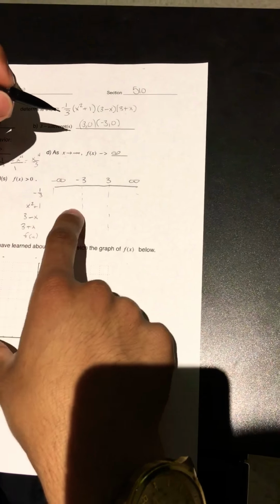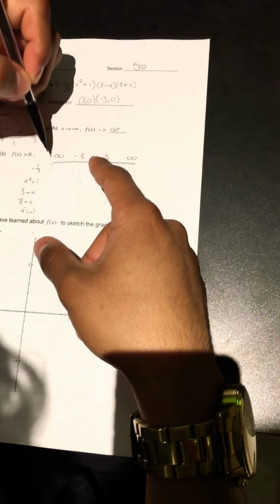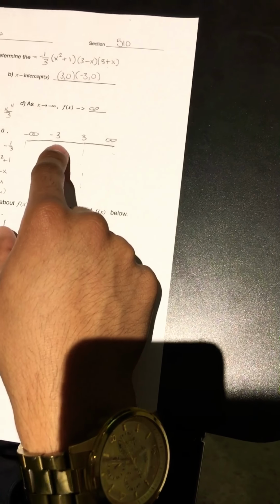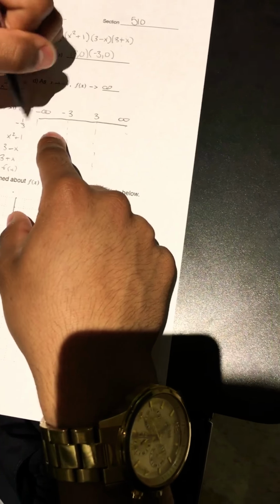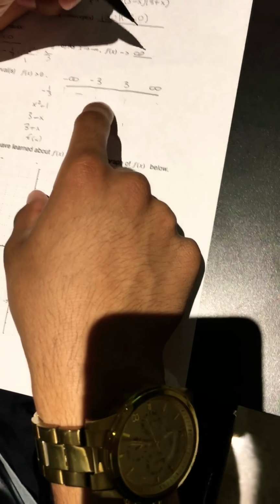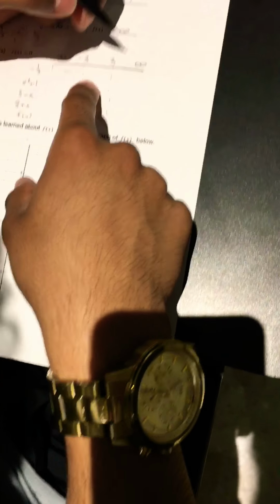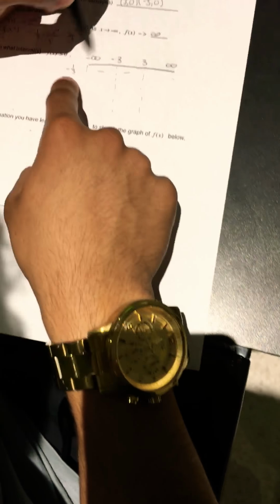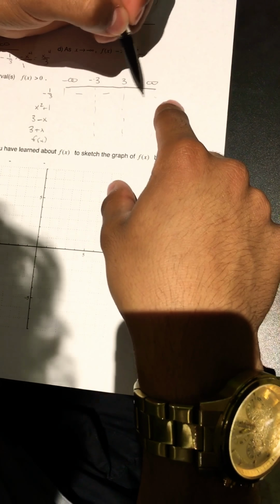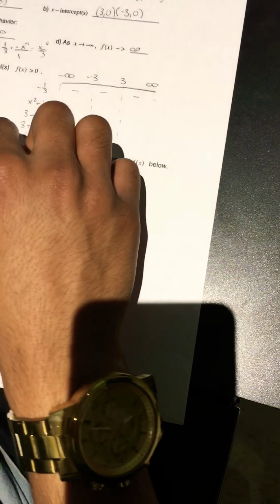So what you do right here is you get any number that's less than negative 3 and between negative infinity, so basically any number less than negative 3, and then you replace it, so that's just going to be negative, and then you get any number between 3 and negative 3, and that's also going to be negative. And then you get any number greater than 3, and you also get a negative because this is negative 1/3.